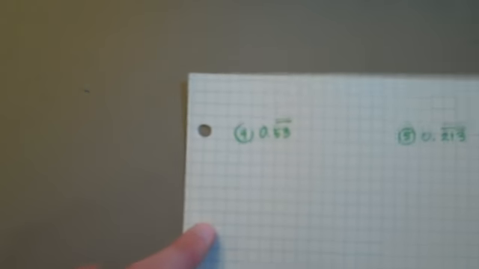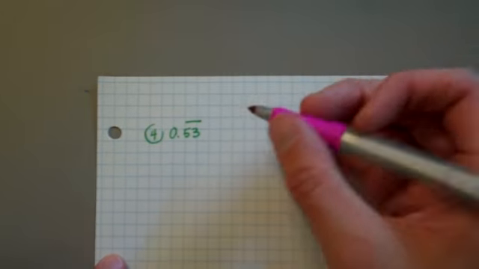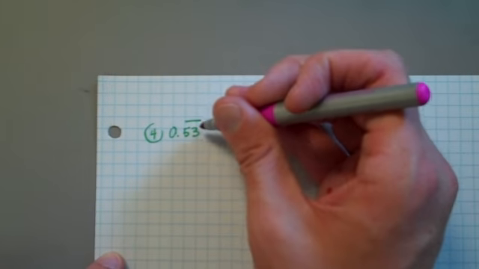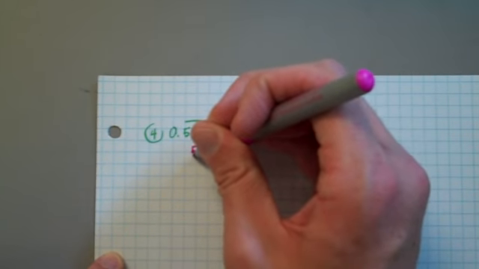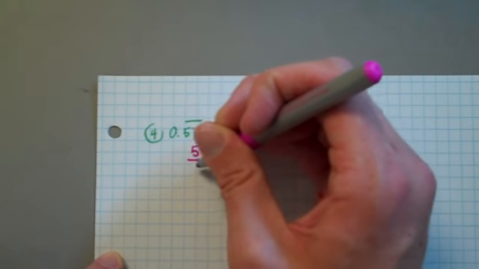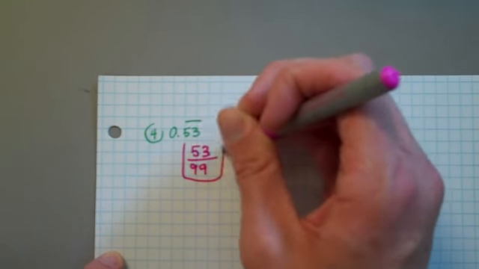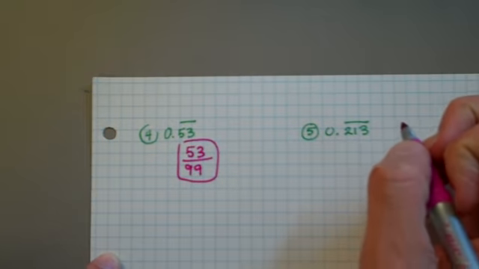Let's do a couple more examples. So we have 0.53 repeating. There's 2 numbers that repeat, a 5 and a 3. Well, 5, 3, 2 numbers that are repeating, so 2 9s. Hooray, we're done. Yeah, guaranteed that does not simplify.